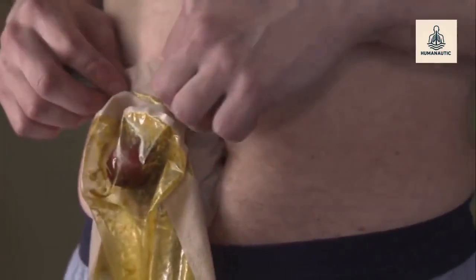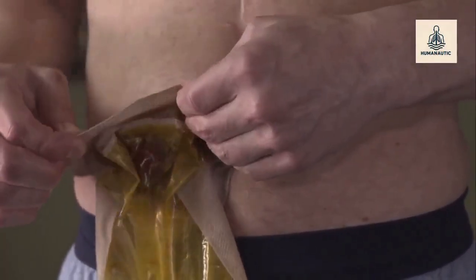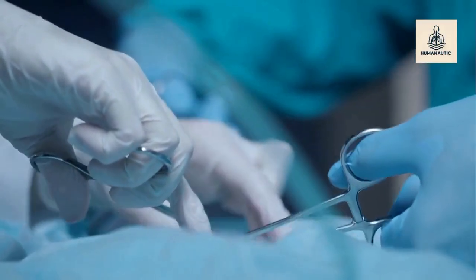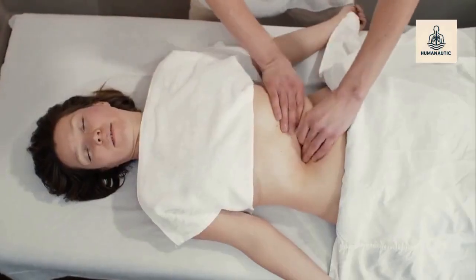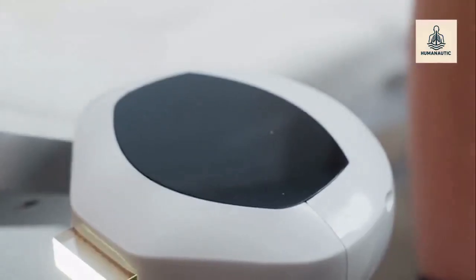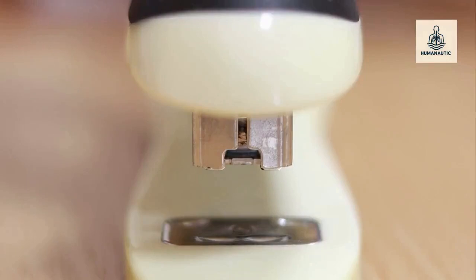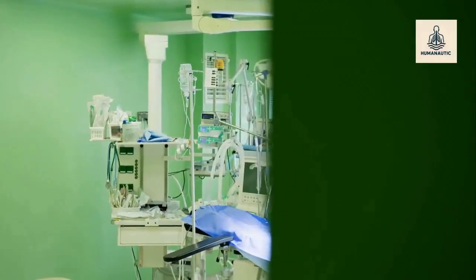7. Closure. If required, a drain may be placed in the subhepatic space. Closure is done in layers. Peritoneum. Muscle layers. Fascia. Subcutaneous tissue. Skin. Skin is closed with sutures or staples. A sterile dressing is applied.